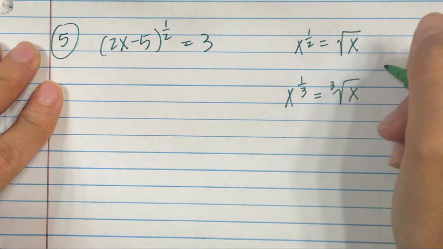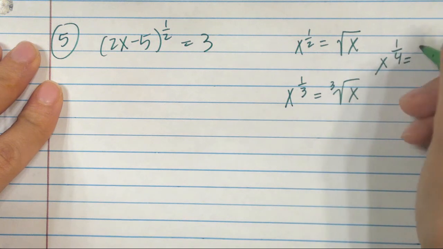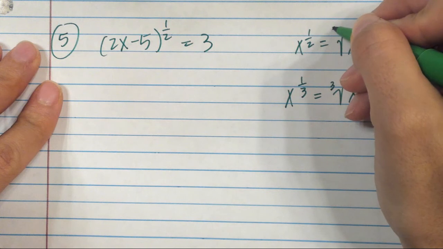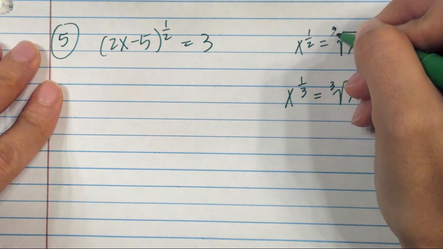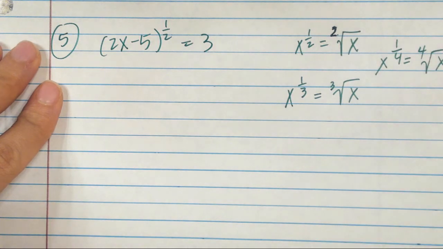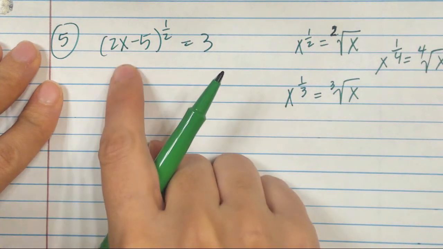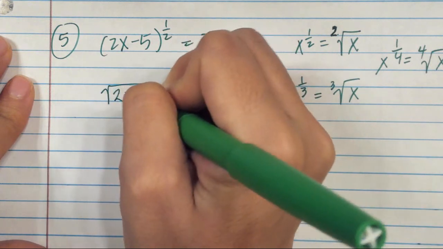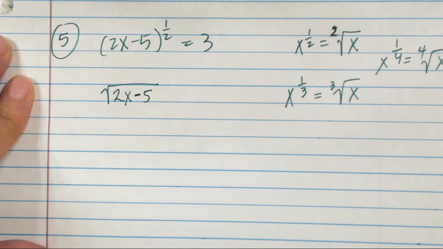Or x to the 1/4 power would give me the 4th root of x. So here, there's really a 2 that's not written. It's just understood, so we don't have to write it when we write the square root. So I can rewrite this problem as the square root of 2x minus 5. Even though I don't write the 2, it's understood that there is a 2.